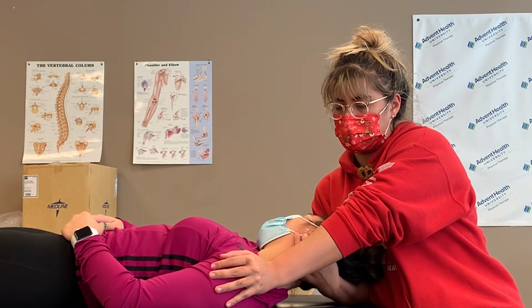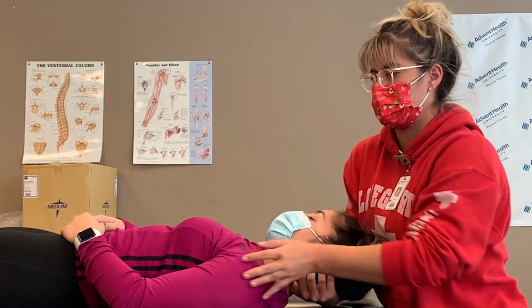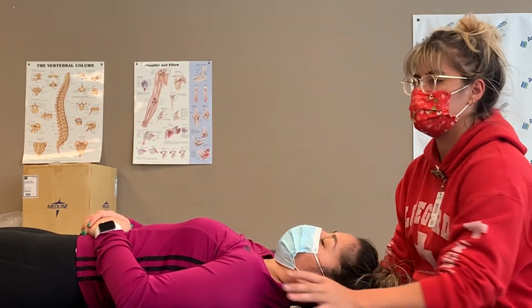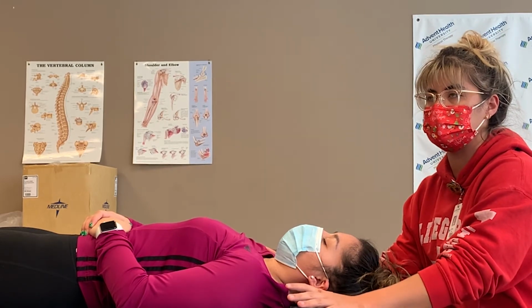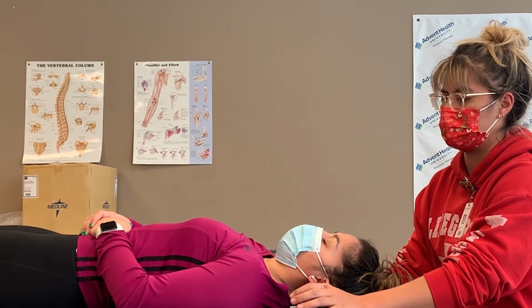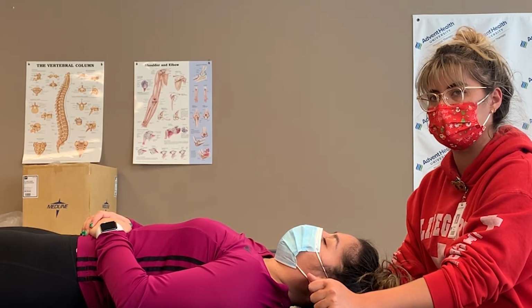So now we are testing levator scap. And again, we're looking for the same thing. So either the patient's complaints of pain, or we're comparing to her other side and seeing if we have more tension on the involved side than on the uninvolved side.